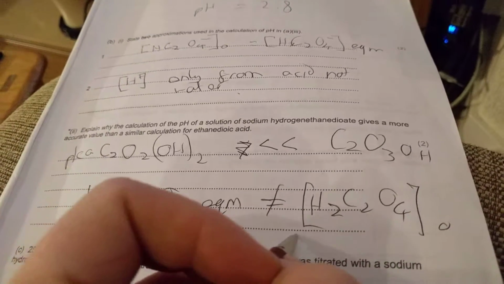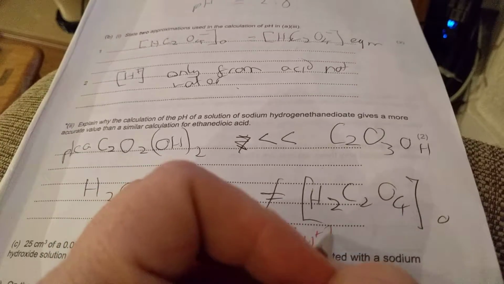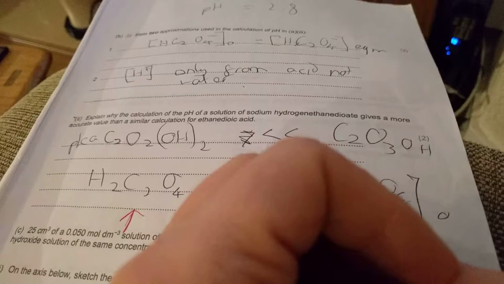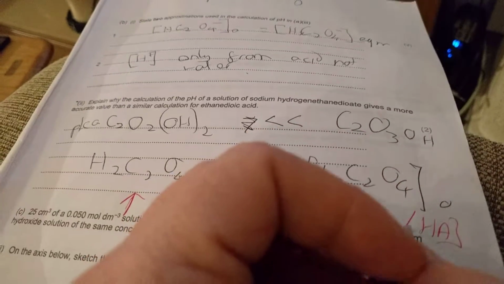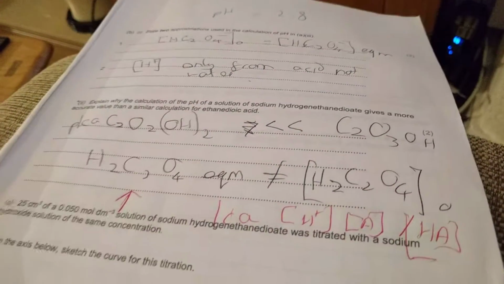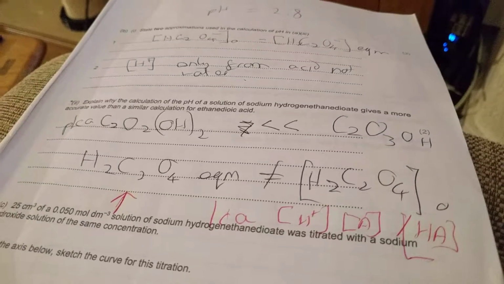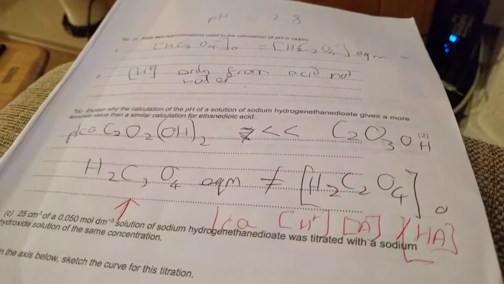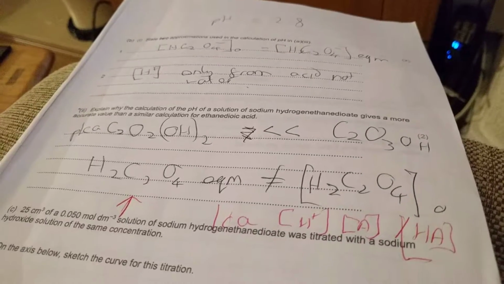Remember, my Ka expression is H+ times A- all over HA. So if I don't know accurately what HA is, then my Ka value is going to be off, and therefore my hydrogen ion concentration is going to be off, and therefore my pH is going to be off.